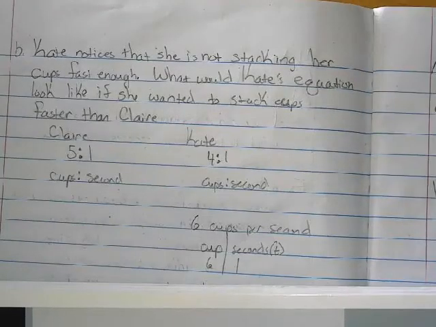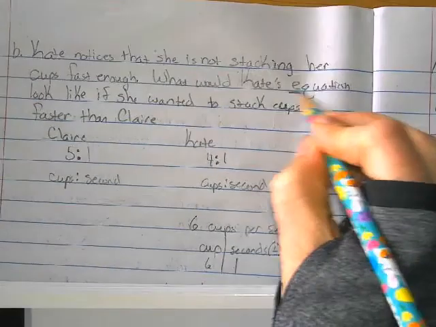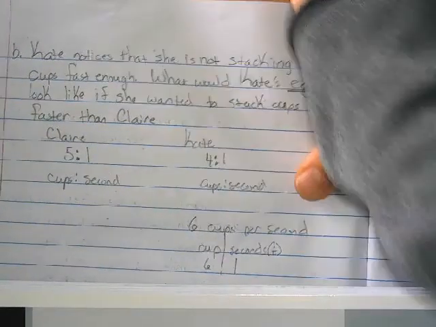And remember, it's asking for an equation up here, in case you forgot. Right here, they want an equation for Kate. This is going back to a lesson about 2 weeks ago, so we're going to review how to write equations when given a ratio. Kate's new ratio would be 6 to 1, 6 cups in a second, seconds being T. Remember the formula: one side is equal to the value of that side times the other side.